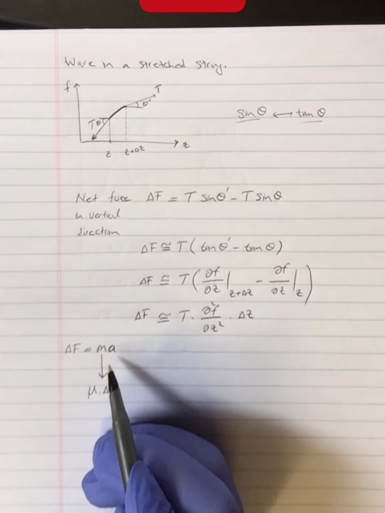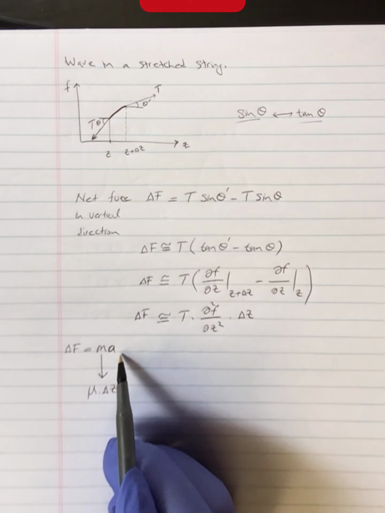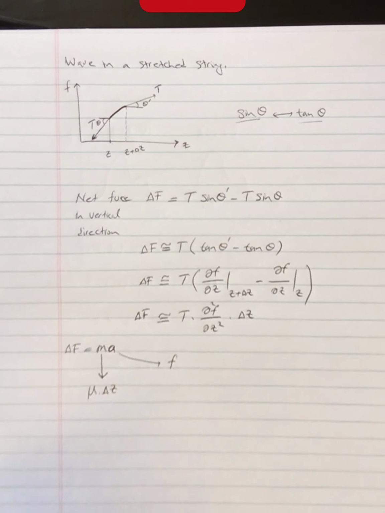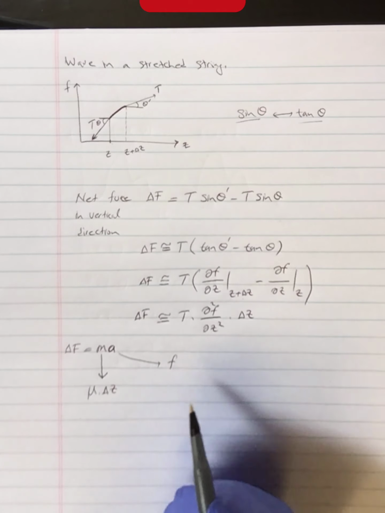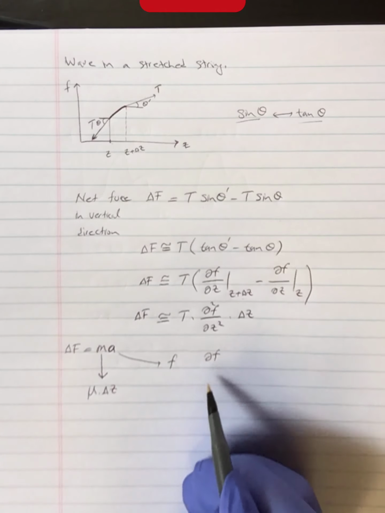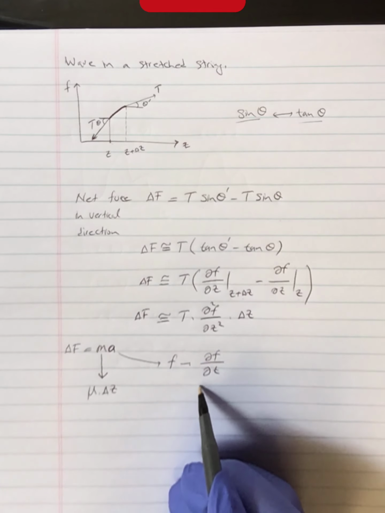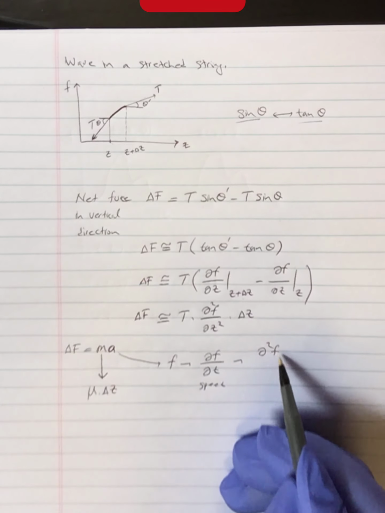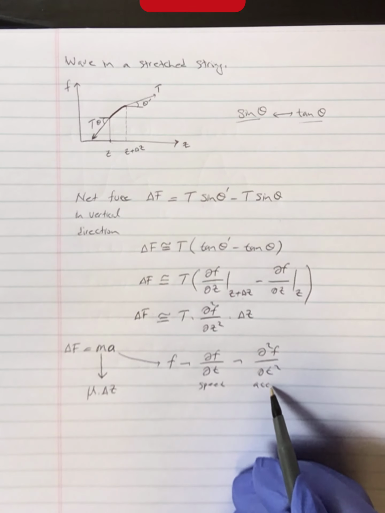It is acceleration in the vertical direction. If F is the position, then the partial derivative of F with respect to t is going to be the speed, and then the second derivative of F with respect to t is going to be the acceleration.